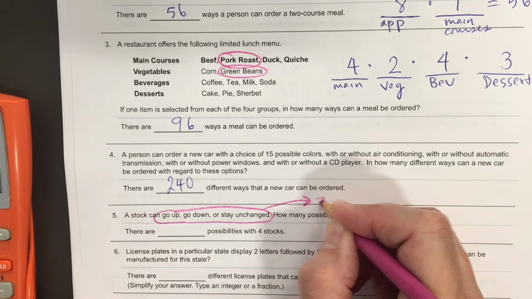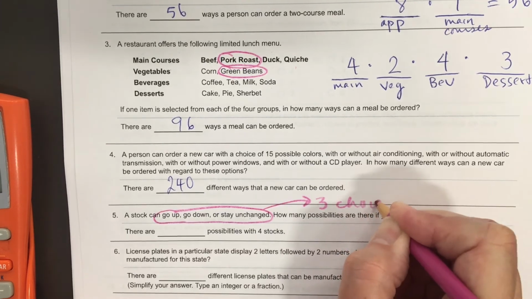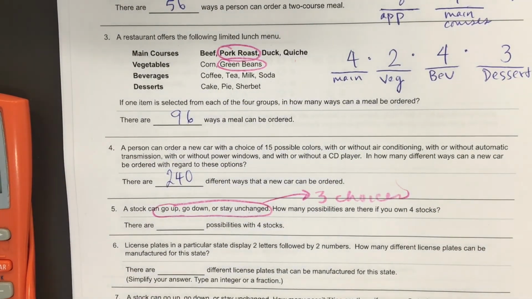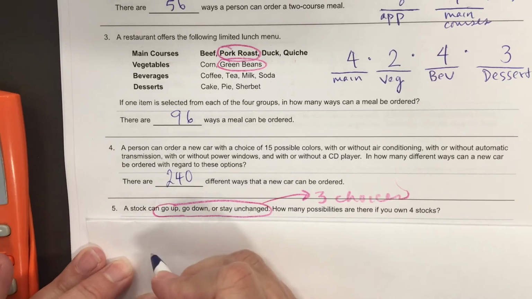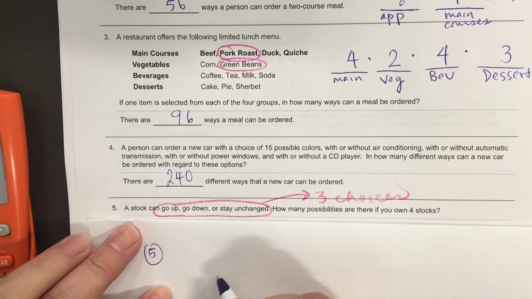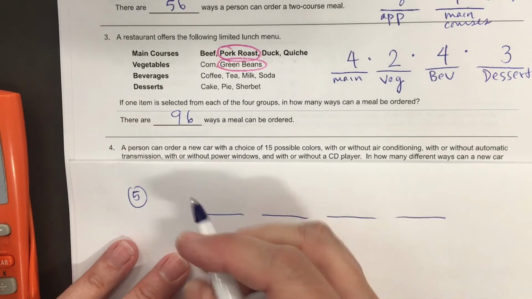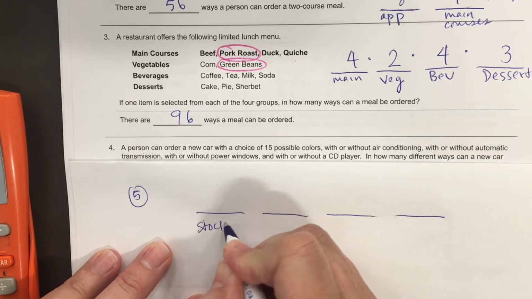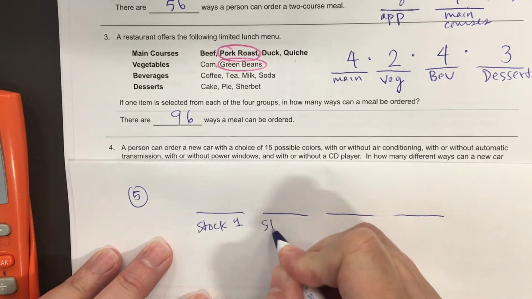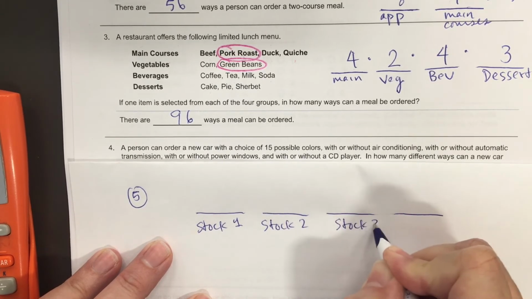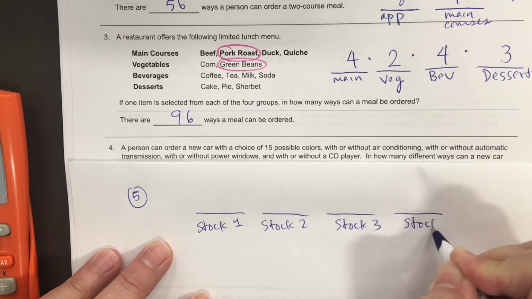All right, that's 3 choices. I will put a blank for each stock. So you own 4 stocks, 1, 2, 3, 4. We'll have stock number 1, stock number 2, stock number 3, and stock number 4.